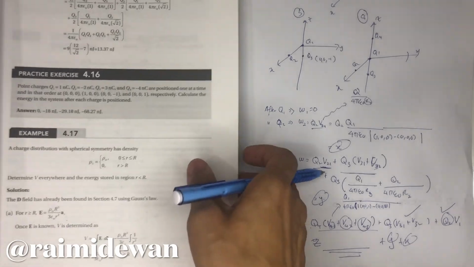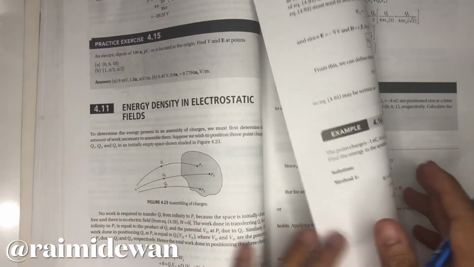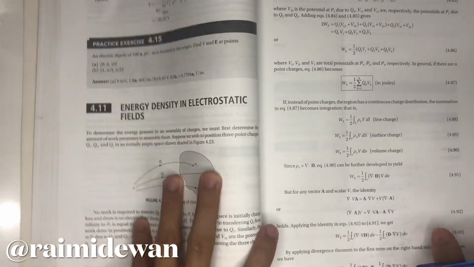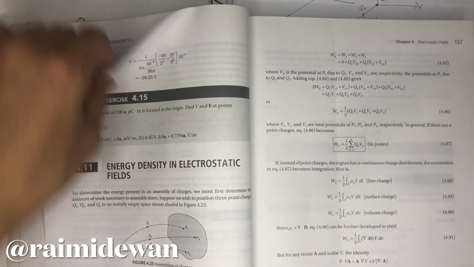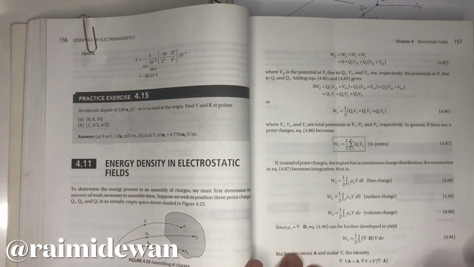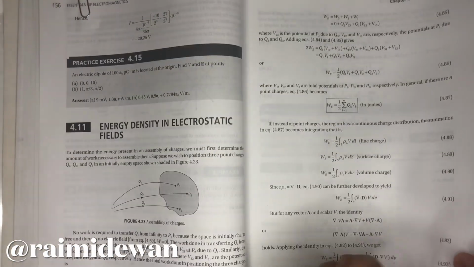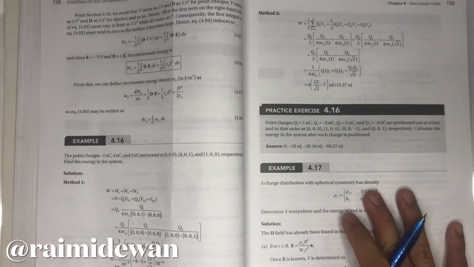You guys need to read the study cookbooks also, okay, on page 156. Page 156. Need to read further details on the derivations, okay? I don't derive this in class, okay?